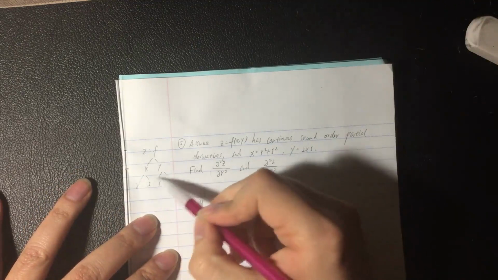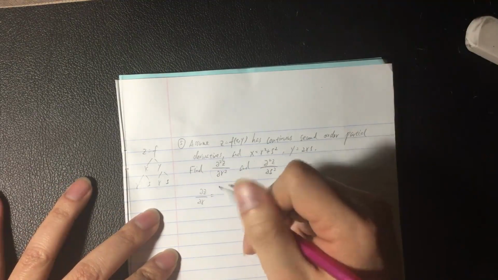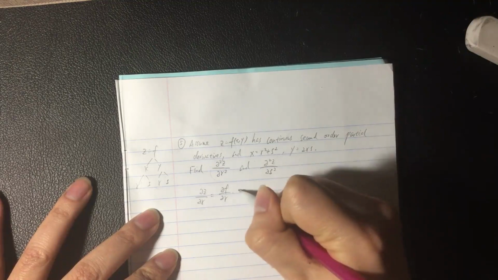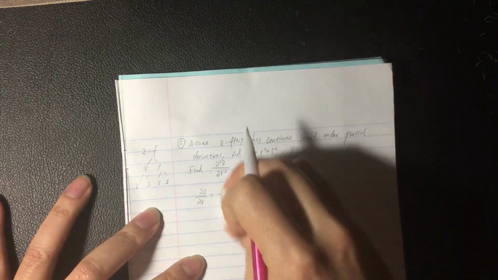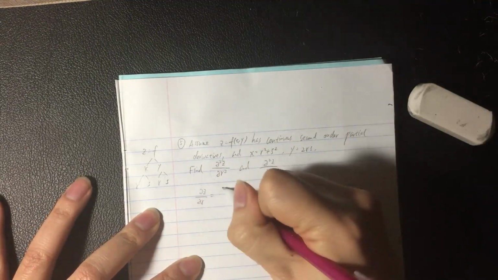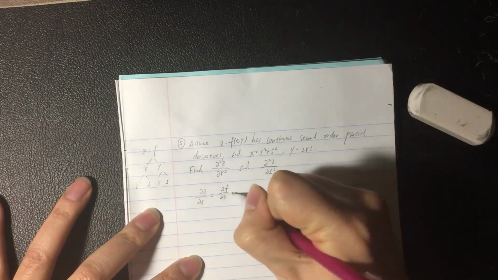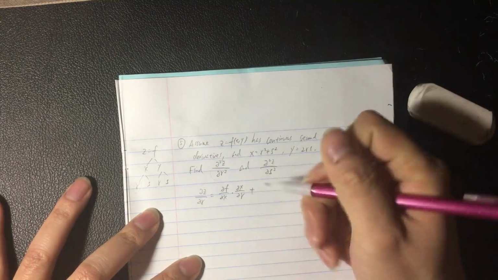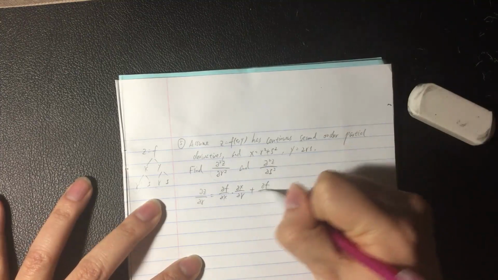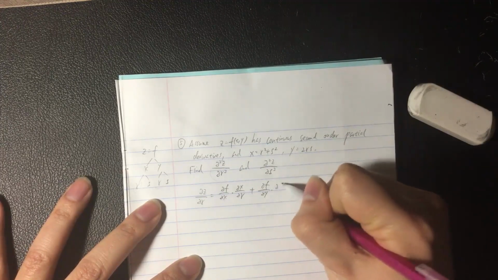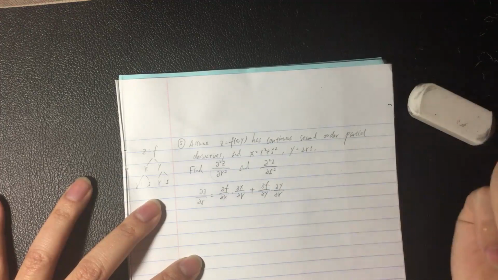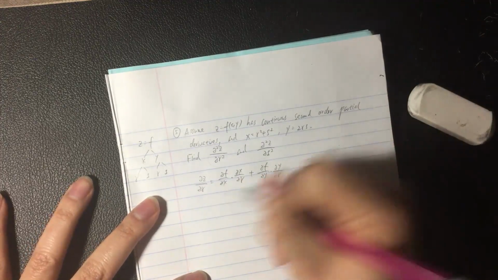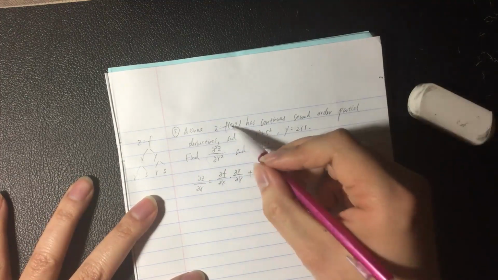There are two branches of r. So we have delta f over delta x times delta x over delta r plus delta f over delta y times delta y over delta r. There's nothing we can do here.